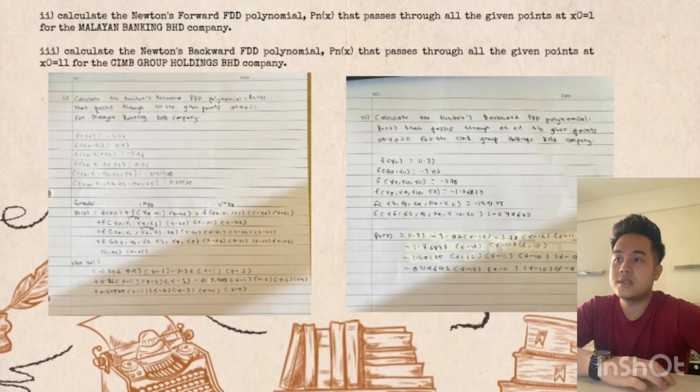So third is to calculate the Newton backward FDD polynomial Pn(x) that passes through all the given points at x naught equal to 11 for the CIMB Group's Holding Berhad Company. So the third question is the same question for Malayan Banking, and for the CIMB we use the formula and we change the value x naught to 11. So we got this answer.